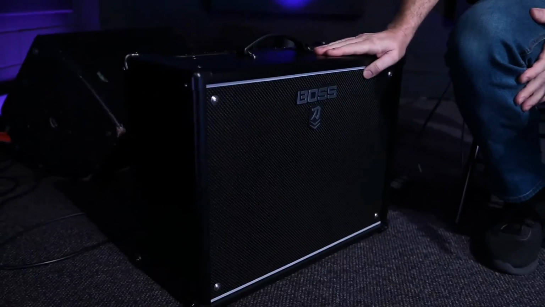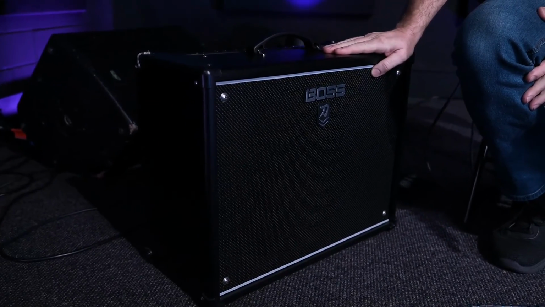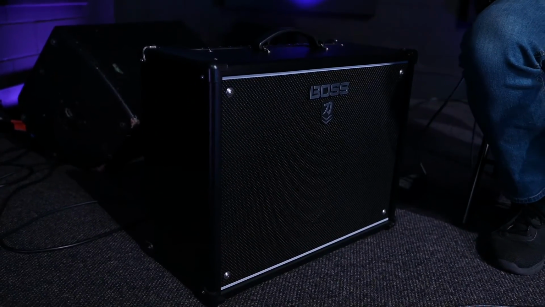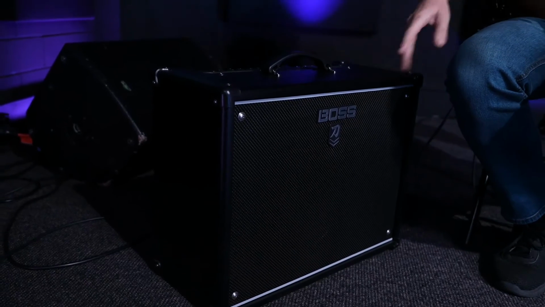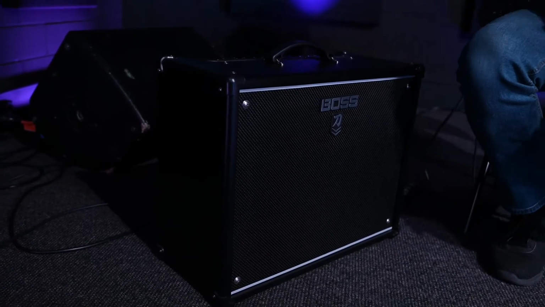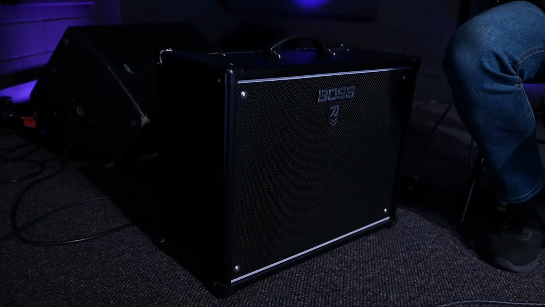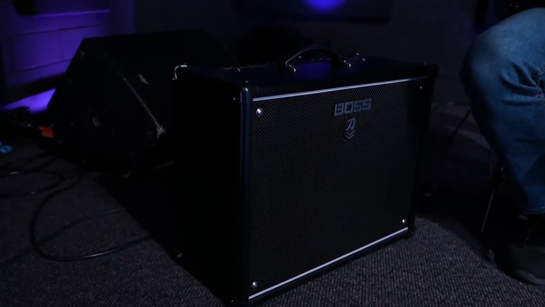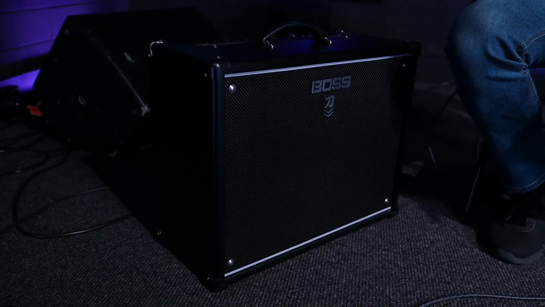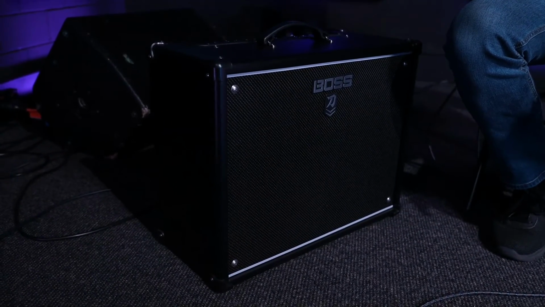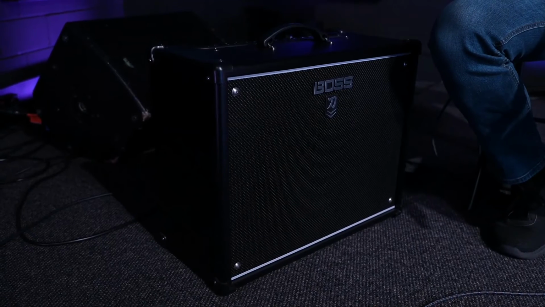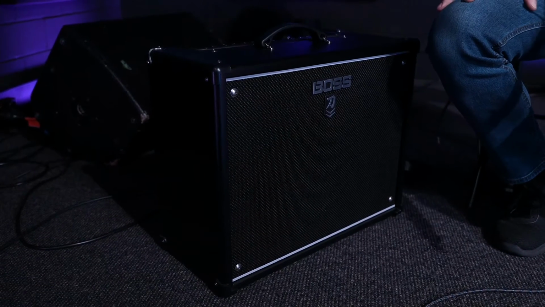What's great about Katanas is that usually modeling amps of any sort, and while this is not really a modeling amp, it does use software to get the drive and effects that are in it. Usually a modeling amp is at the mercy of software. So whoever has the best algorithm or the best software wins the day, and that's usually open to opinion, right?